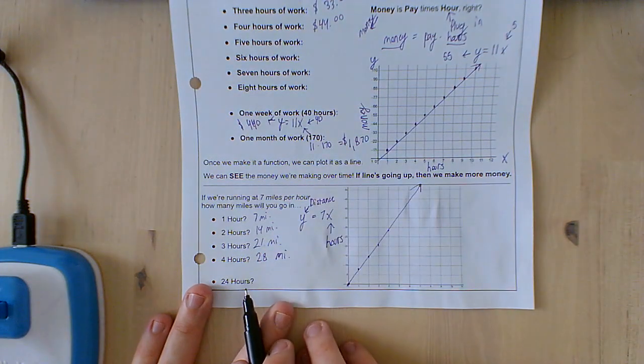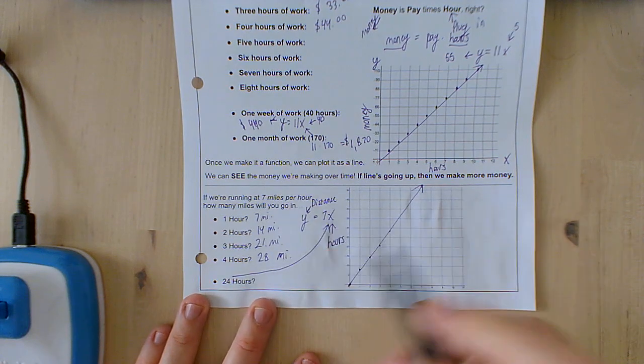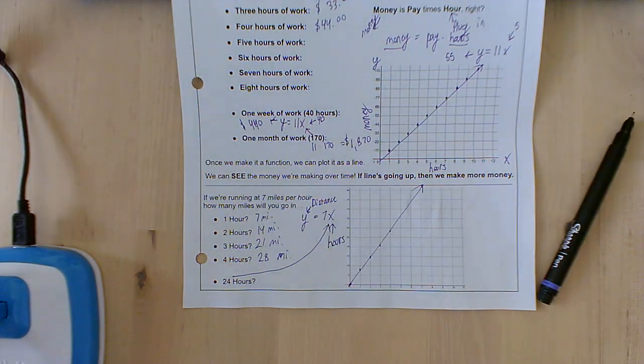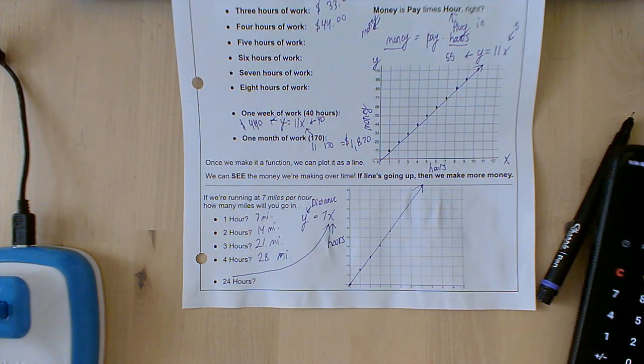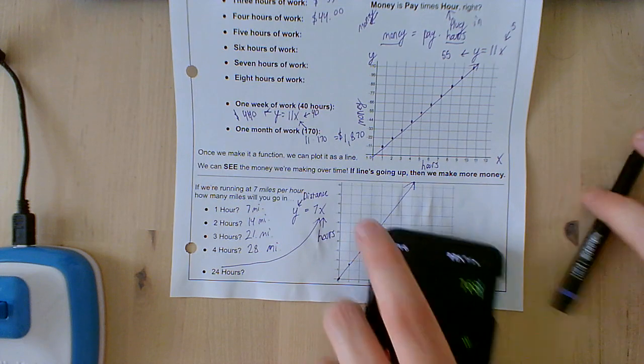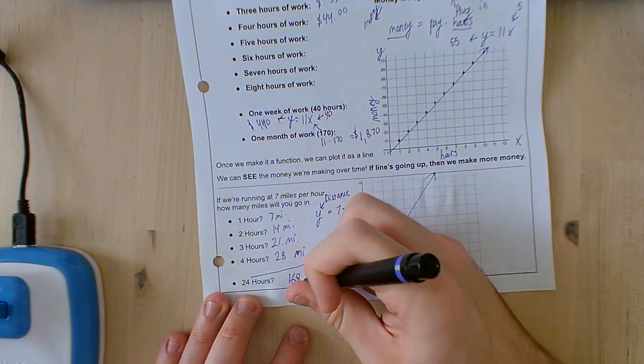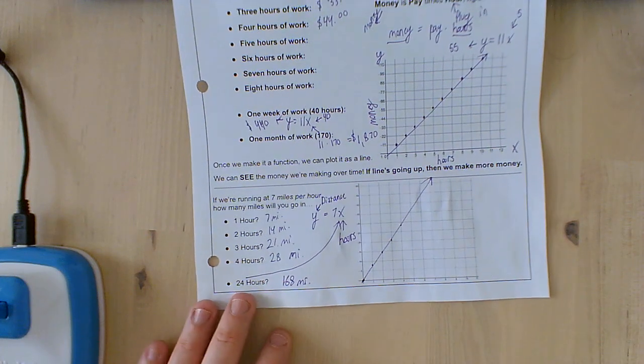And let's say I want to know how far I go in 24 hours. I take 24, I plug it into x, and I multiply by 7. Now let's use my calculator to figure that out. I'm going to do 24 times 7. 24 times 7 gives me 168 miles. And that is the power of functions.